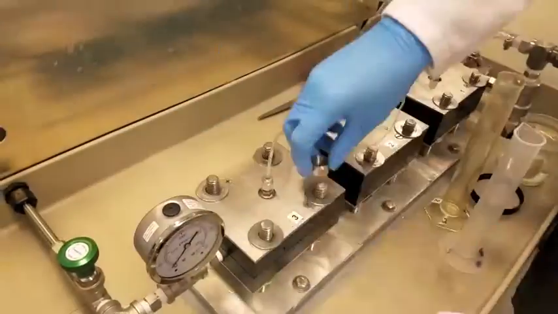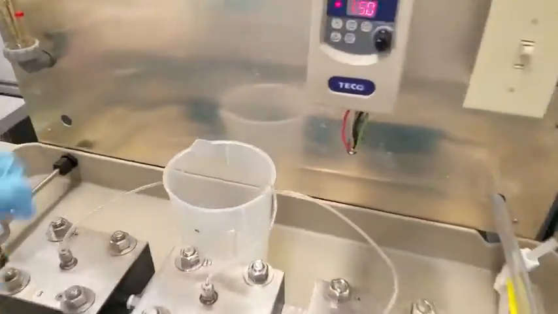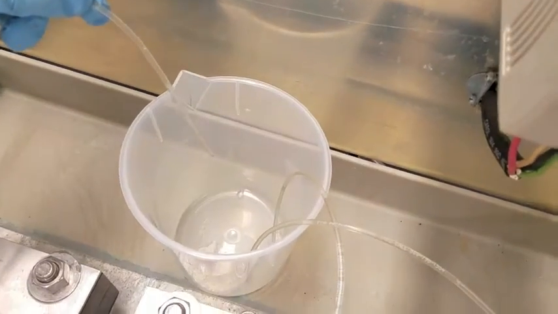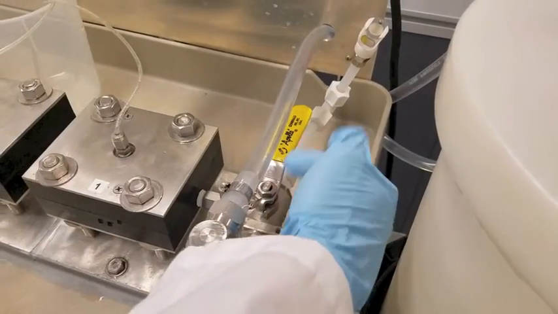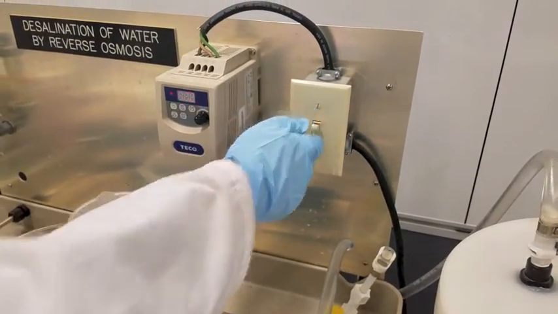Secure the membrane with washers, nuts, and bolts. Each cell should be tightened with a wrench. The permeate tubing should be placed in a waste beaker. Make sure the bypass valve is in the correct position and start the pump, making sure the frequency is set to 15.